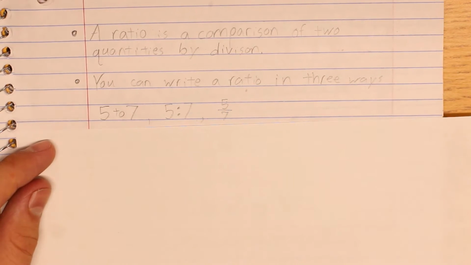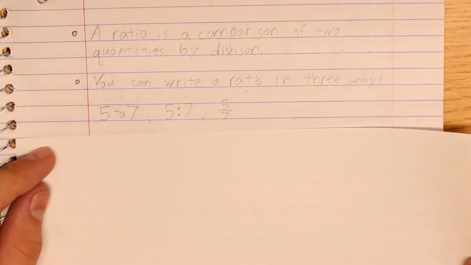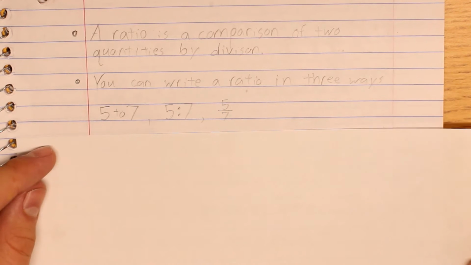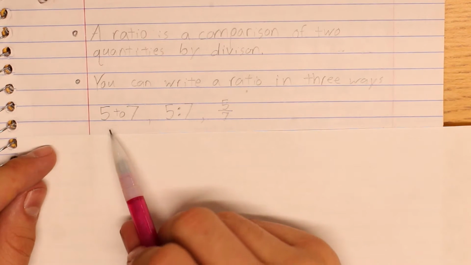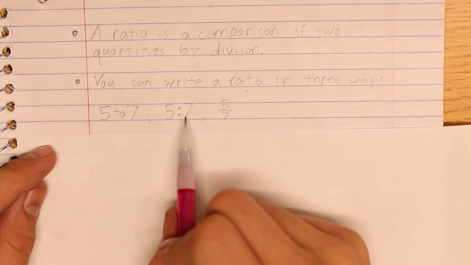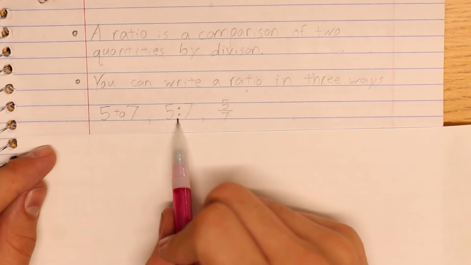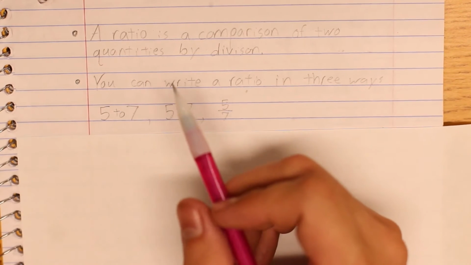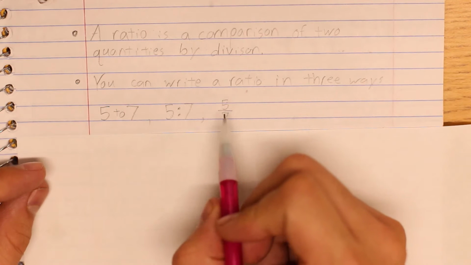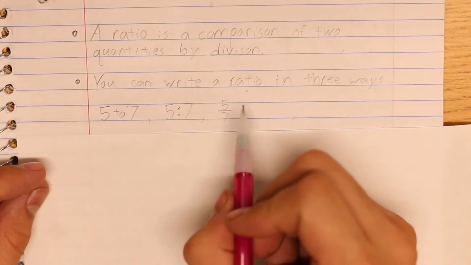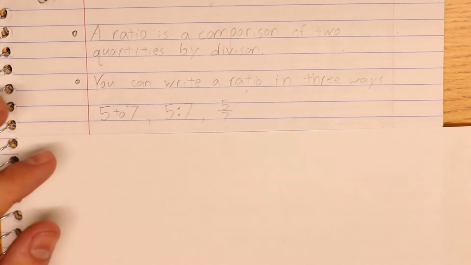A fraction is a way of writing a ratio, which is one way we're going to typically write it. You'll see it written in word sentences like this typically. You'll see it written a lot of times in statistics more like this. And in more mathematical, Everyday Mathematics, we write it like this.